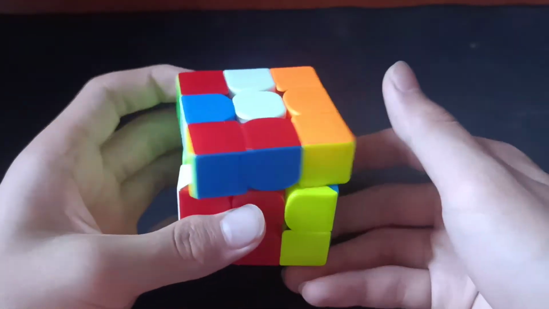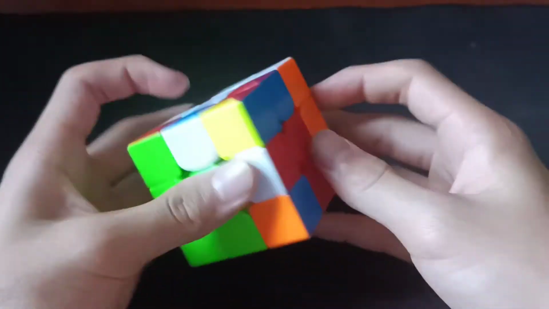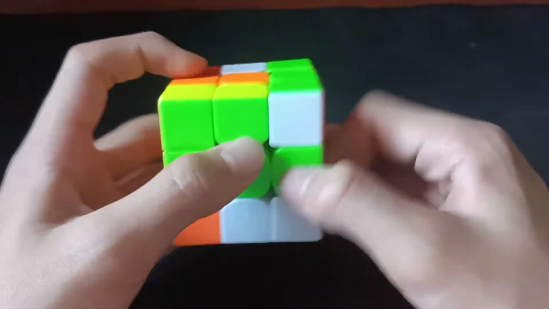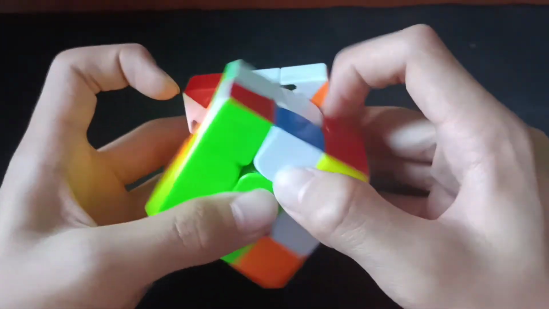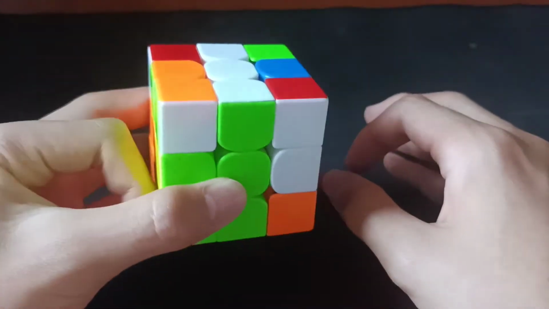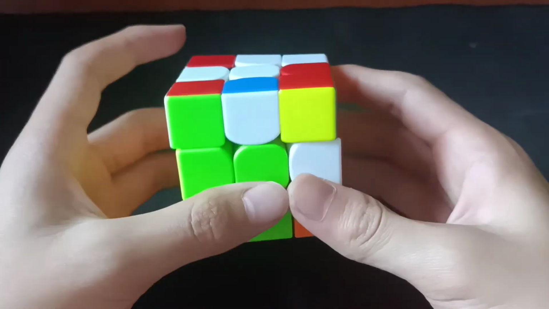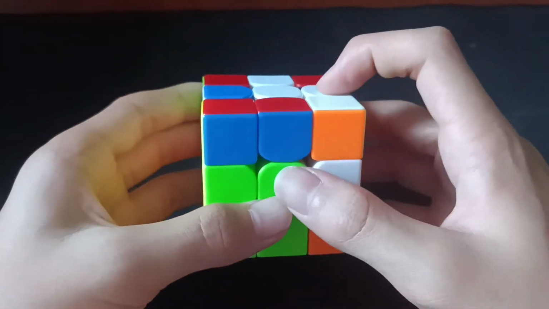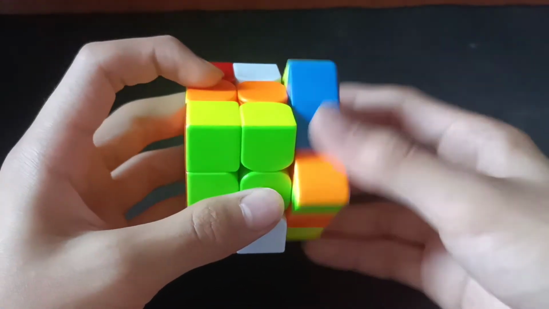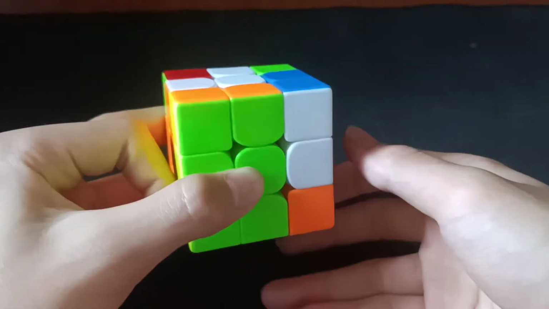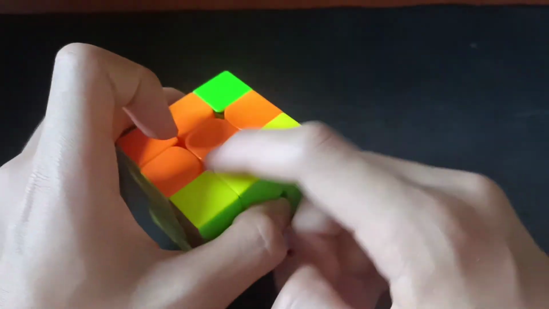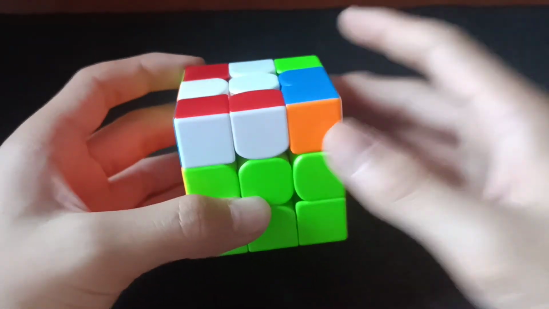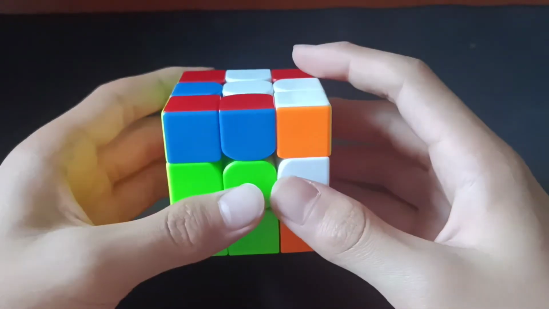the normal insert, if you do it like this, from this angle would be F R prime F prime, using the fat F move, so it would be fat F R prime fat F prime. Now, if you wanted to do the R U2 prime R prime insert, what you would do is fat F R2 fat F prime, and then you can undo it with this F prime that you did at the very start. Doing it fast will look something like this.